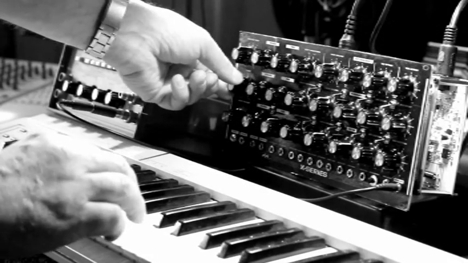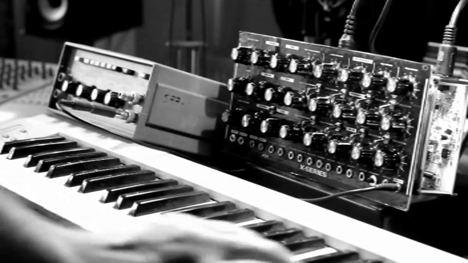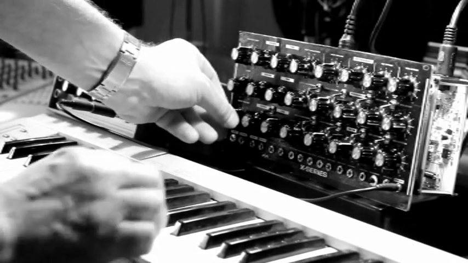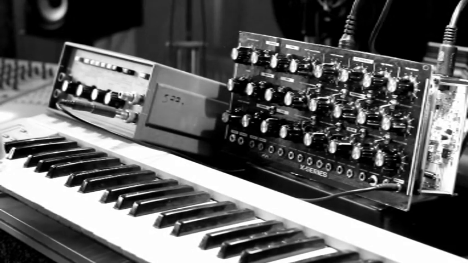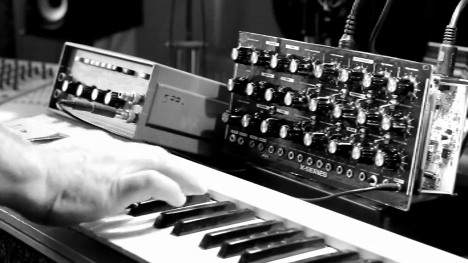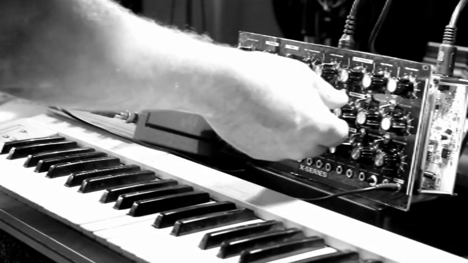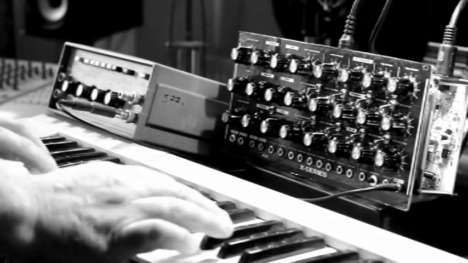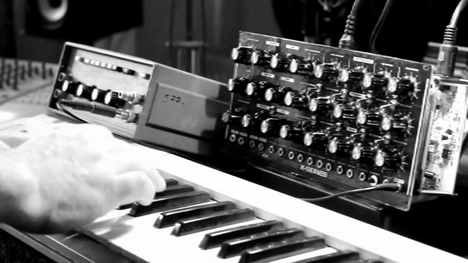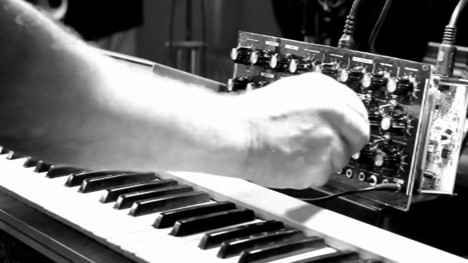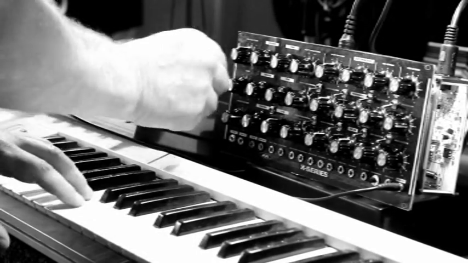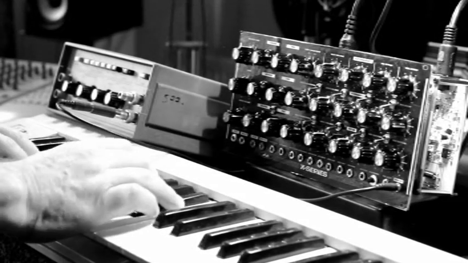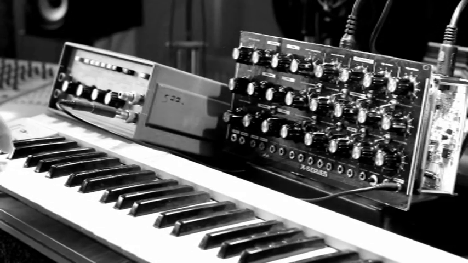I'd like to put a bit of glide onto that. Let's see what it does. And I like noise, so bring some of that in. Resonance up just a little bit. Take the glide off. Excuse my playing skills.